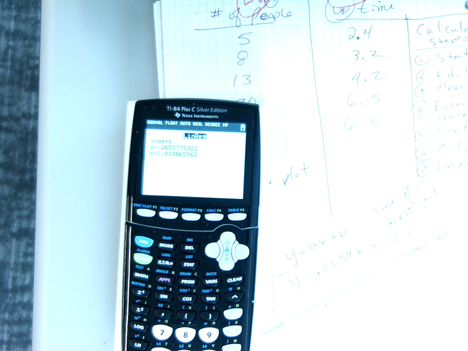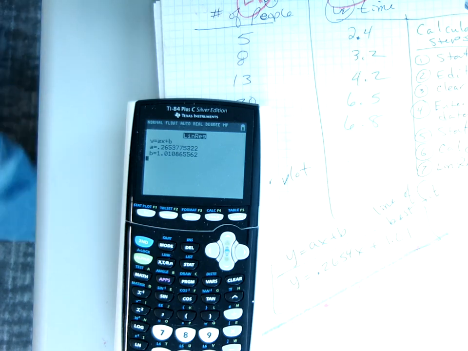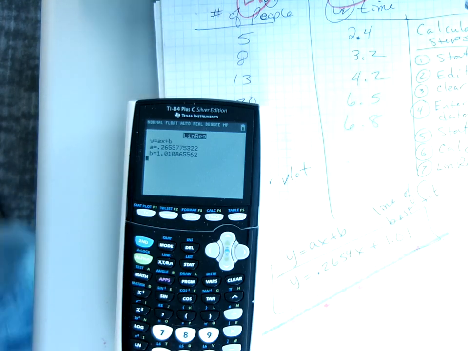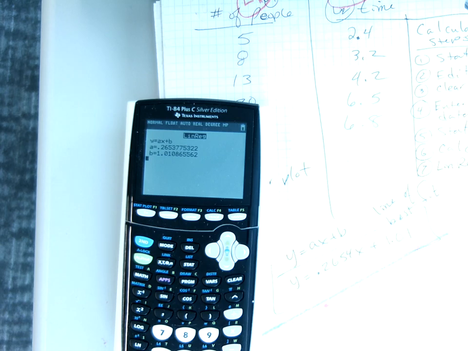Okay. Now, here's my equation. So here's the real equation, the better equation. So my better equation is this. Y equals a 0.2653 or 4, yeah, x plus 1.01. Do you see that? Yes.